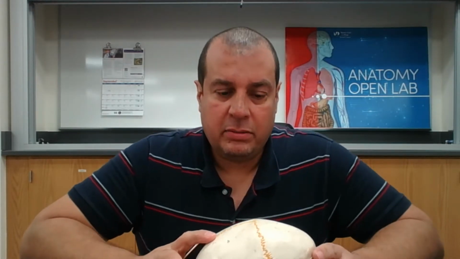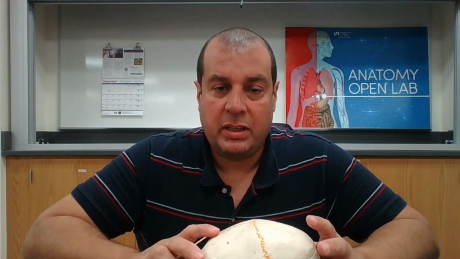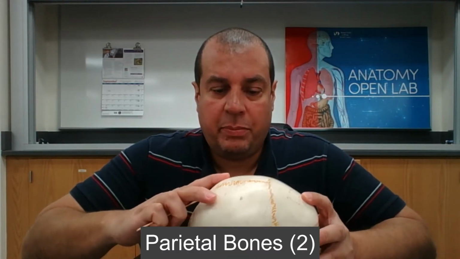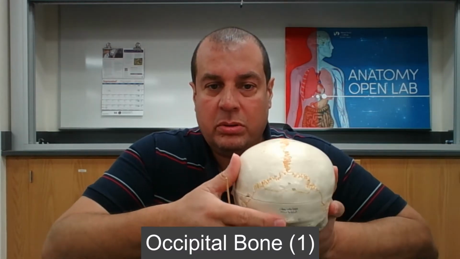Okay, so now we did the major bones, we did the sutures. Now let's go into the individual landmarks of each bone. Frontal, nothing going on there. Parietal, nothing going on there. Let's go to the occipital bone.